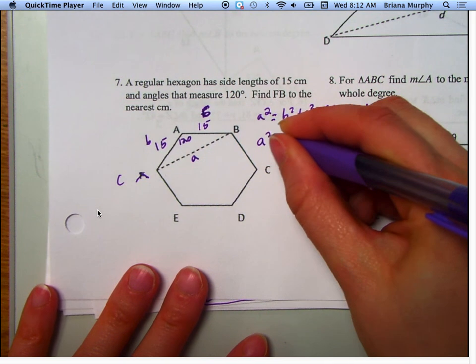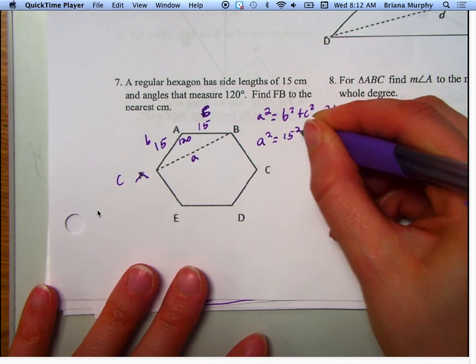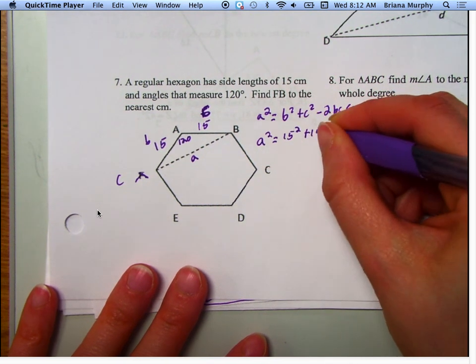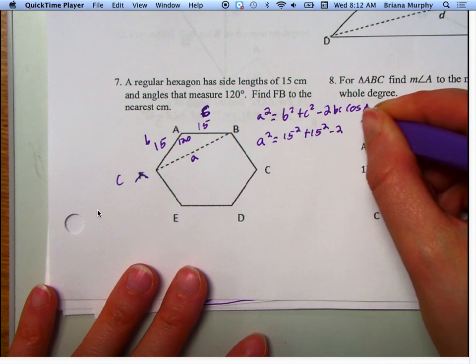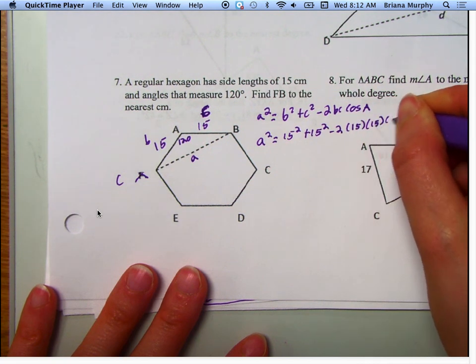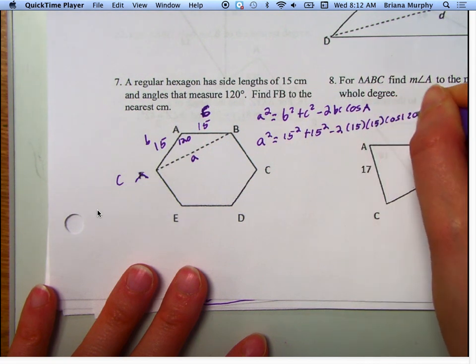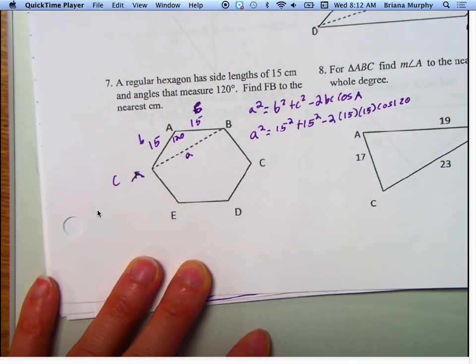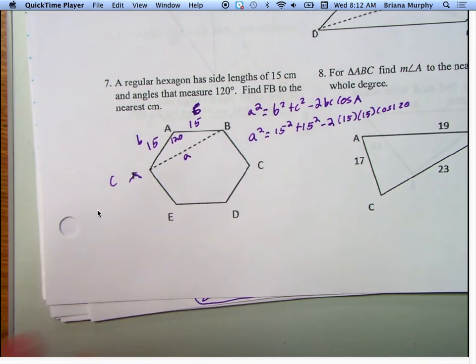A squared equals 15 squared plus 15 squared minus 2 times 15 times 15 cosine 120. So far, so good? You've labeled everything. You're just replacing letters with numbers. You just plug it in.